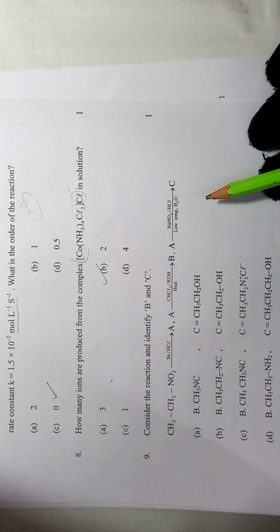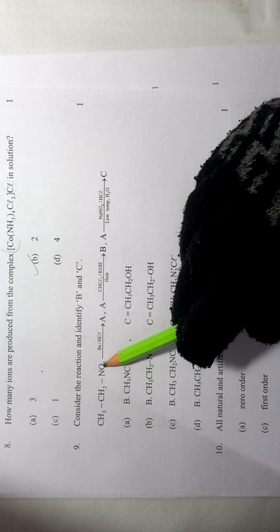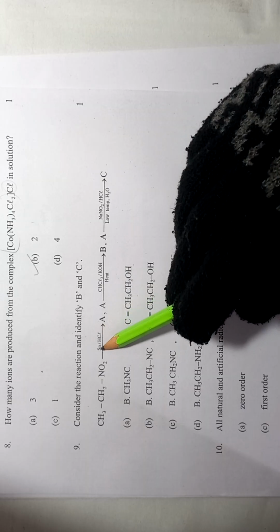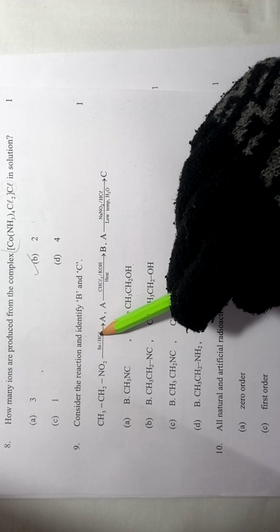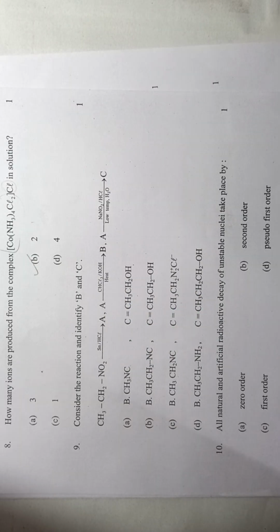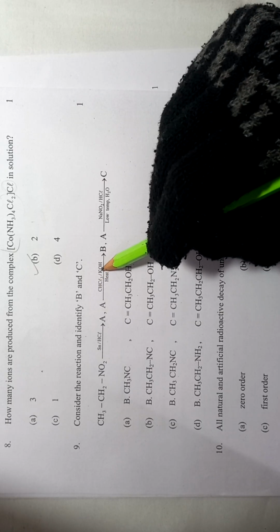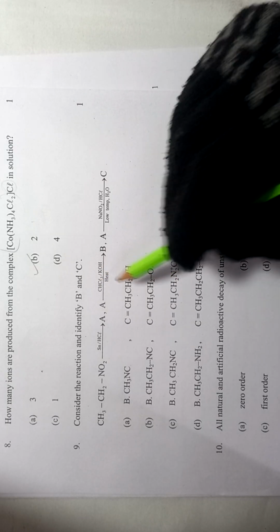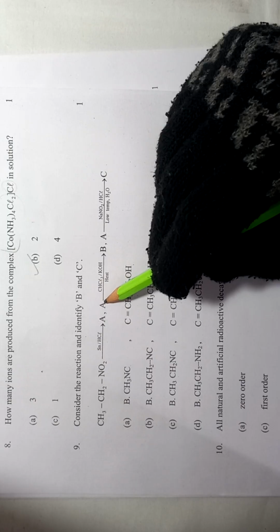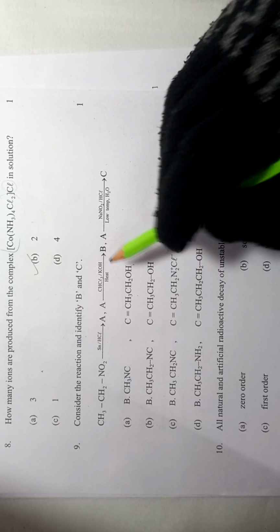Now consider the next question. Consider the reaction and identify B and C. So students, this is a nitro compound and tin in presence of hydrochloric acid. This is a reduction process. So after reduction it will convert into NH2. So this is an amine. Now the amine is treated with chloroform in presence of potassium hydroxide with heat. So primary amines are treated with this reagent. They will convert into isocyanide.